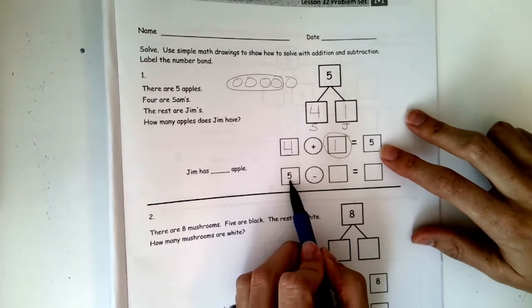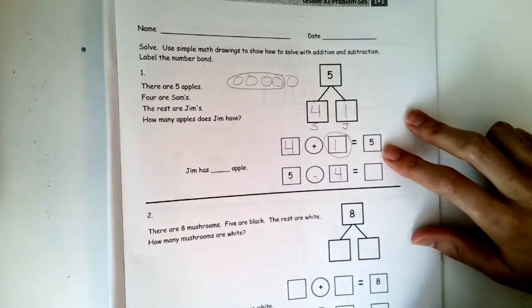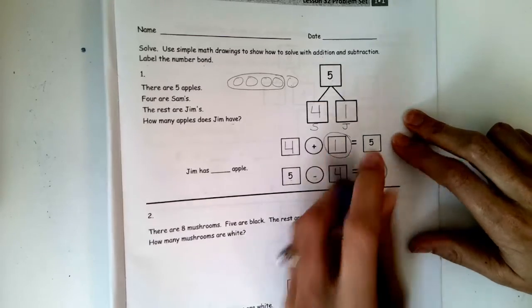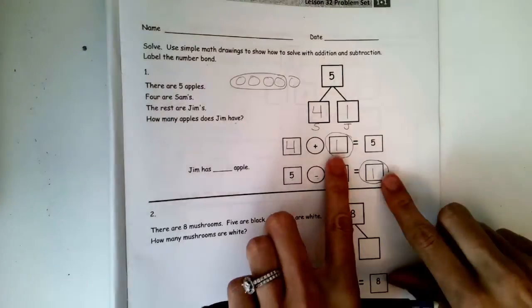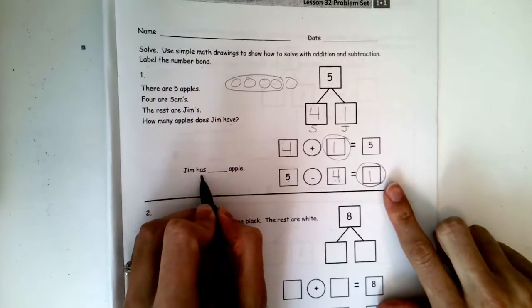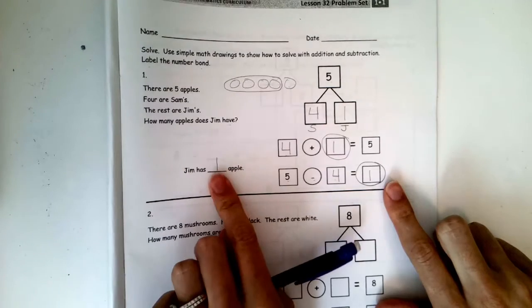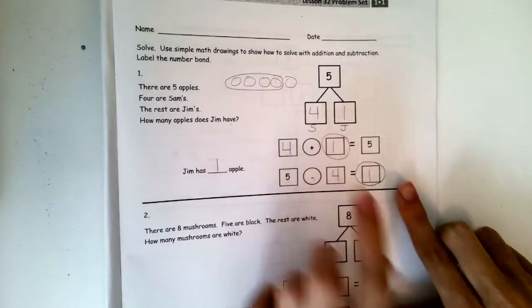Now we had 5 apples. Take away, we separated 4 of them. That left us 1 apple. I am circling so that I remember those are my missing parts, which also tells me my answer. Jim has 1 apple. This should not say 4. This should not say 5. This answer is your missing part. That is your answer. Okay? Great work. Let's try number 2.